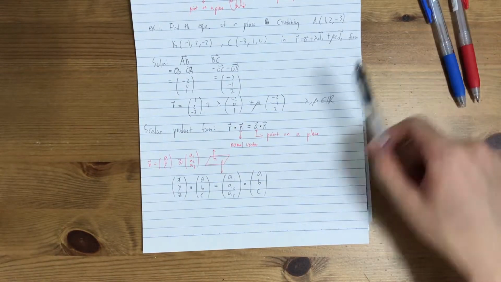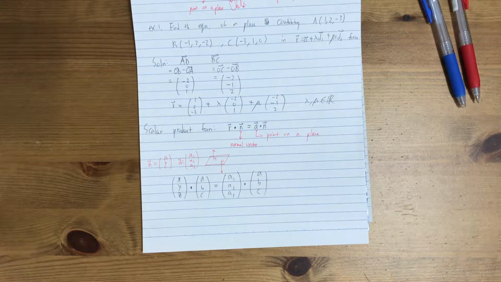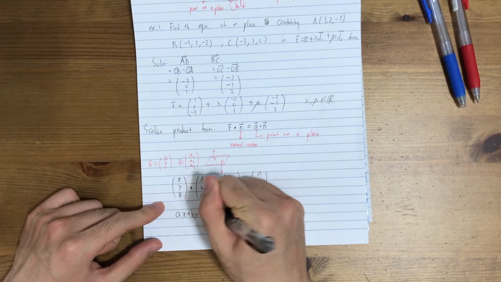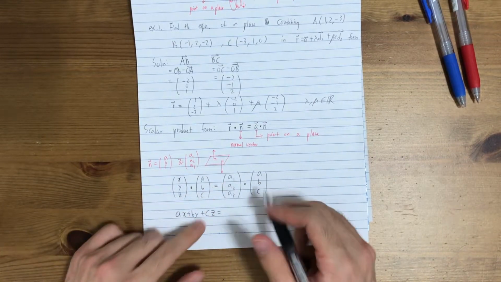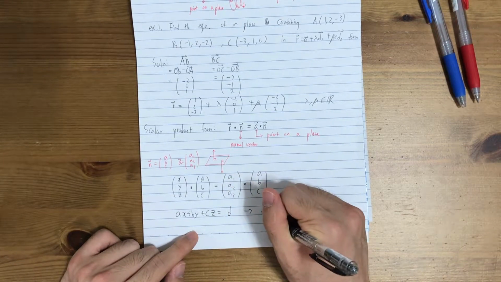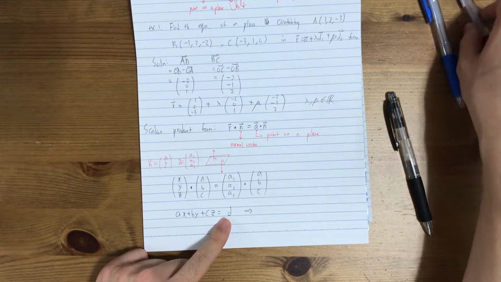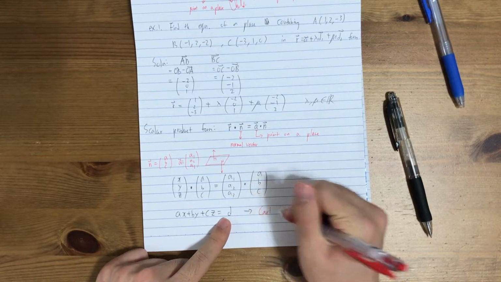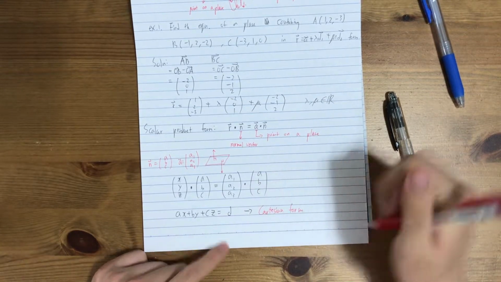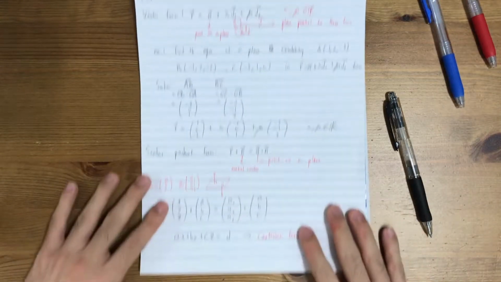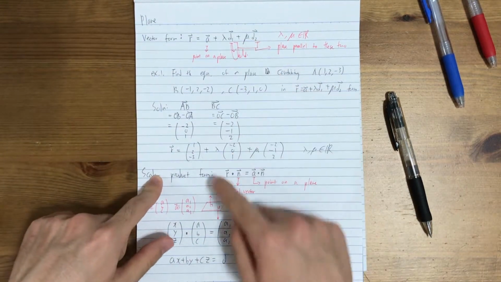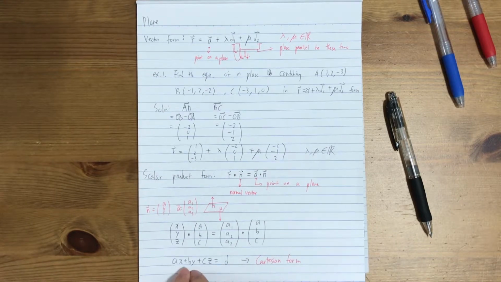Then we can expand this out. We know how to do scalar products. So we have ax plus by plus cz, and we will have a constant here, so let's just call it d. Then this is called the Cartesian form. So you need to know three different forms of plane: vector form like this, scalar form like this, and Cartesian form like this.